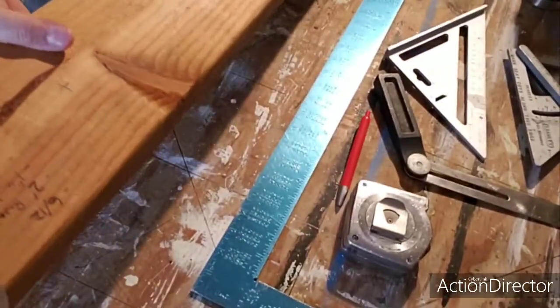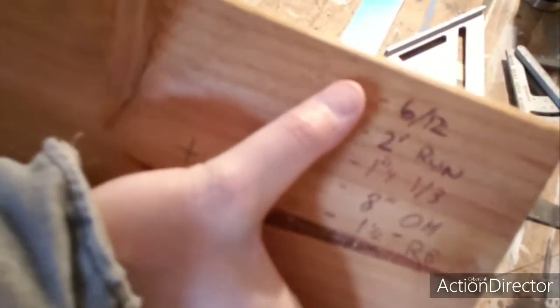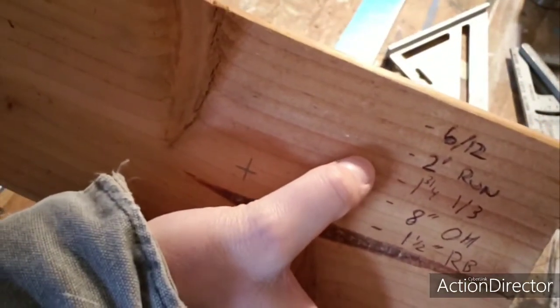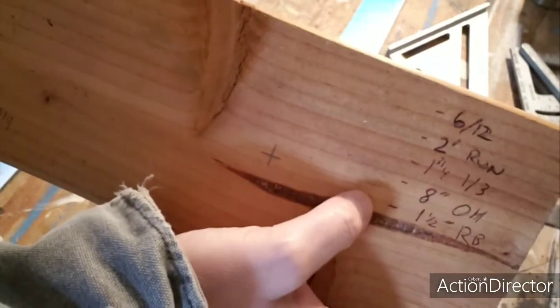I'll show you. I wrote down the slope, the run, 1/3 the thickness of the rafter, the overhang, and the thickness of the ridge board.